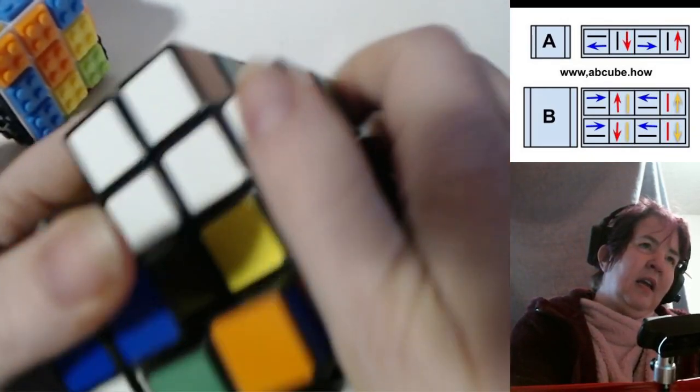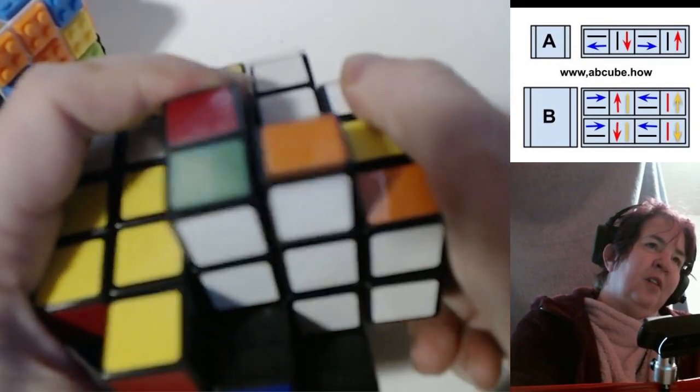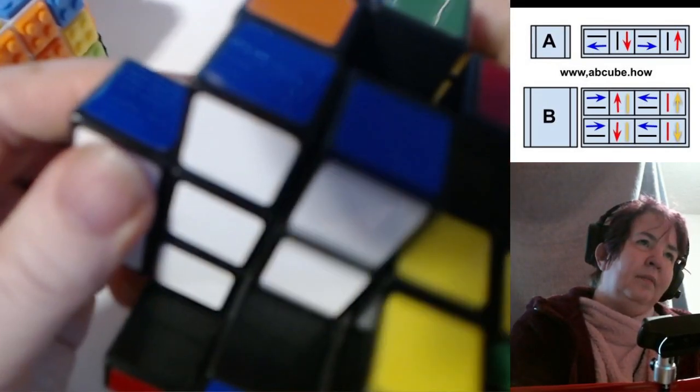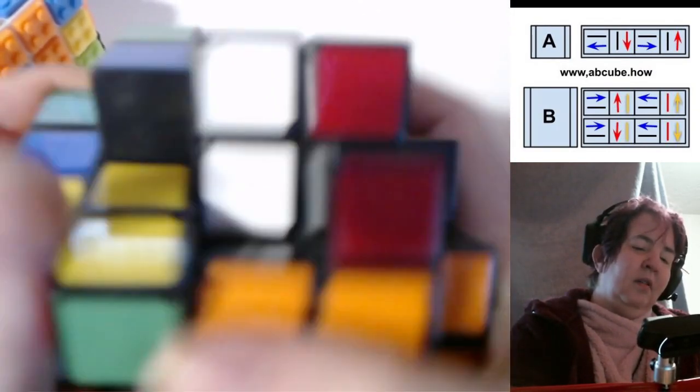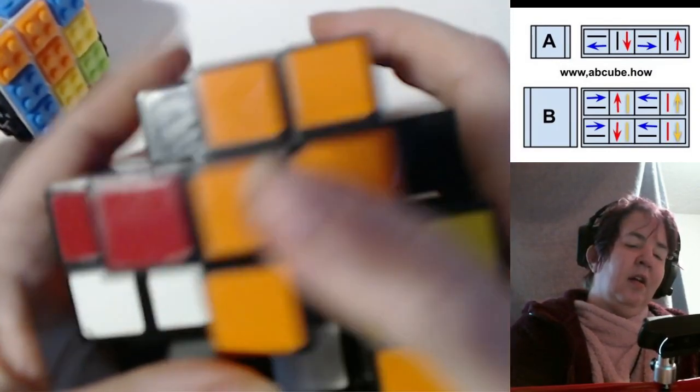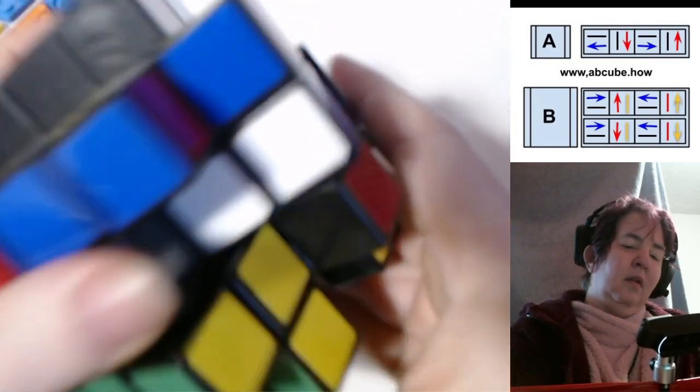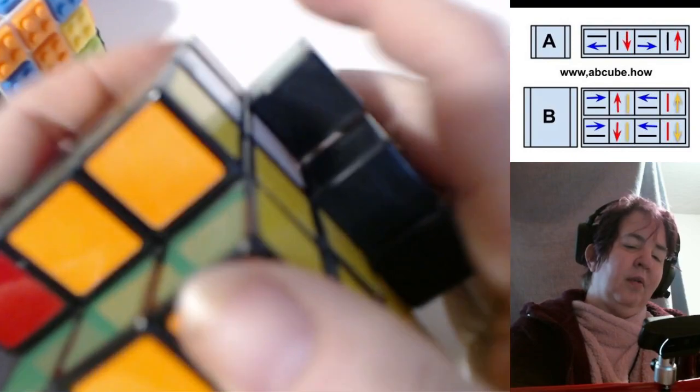Like you can't turn this, but you can turn this. So it can only turn like the 3x3. It doesn't turn like a 5 by 5, it turns like a 3 by 3.